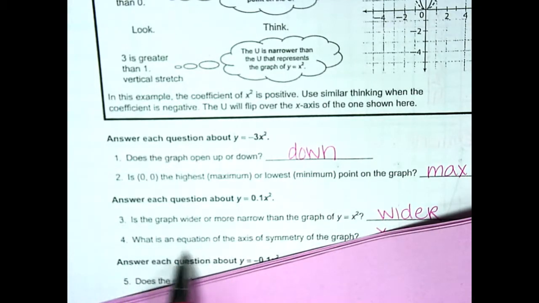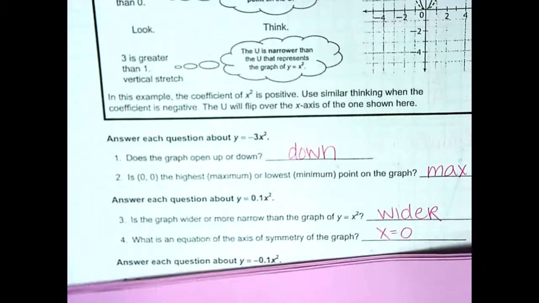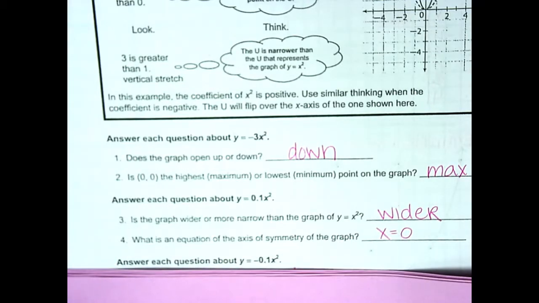What is an equation of the axis of symmetry of the graph? Without an h and a k, which you should remember from previous lessons, the axis of symmetry goes directly down the middle, and it will be x equals 0.